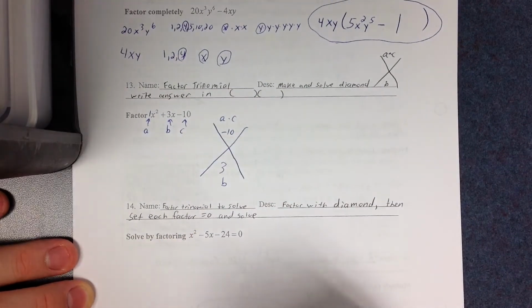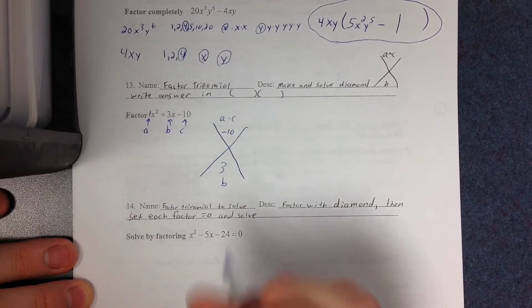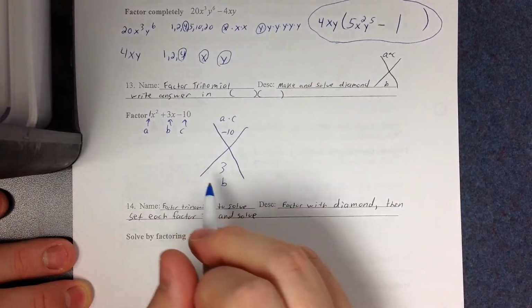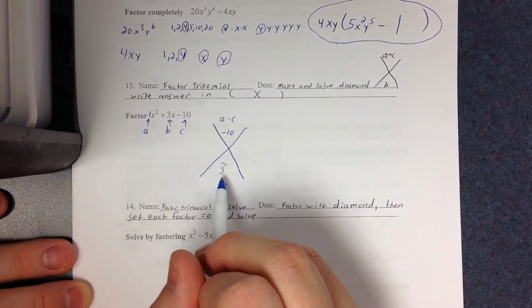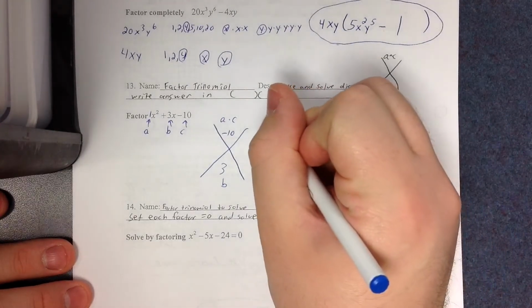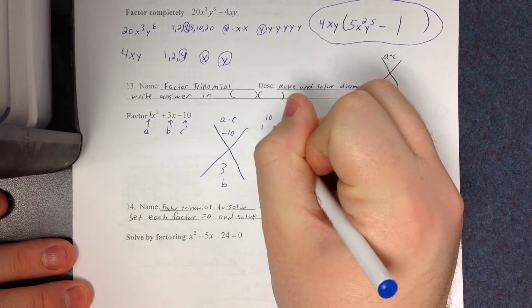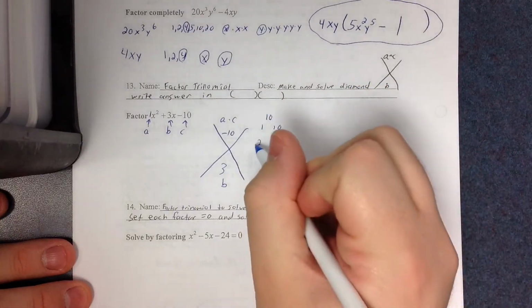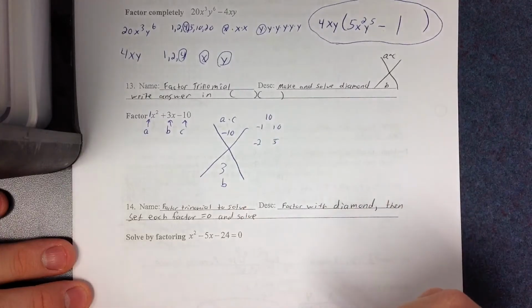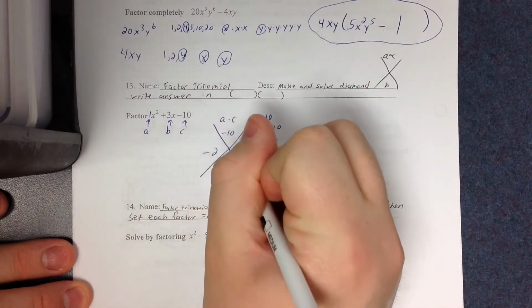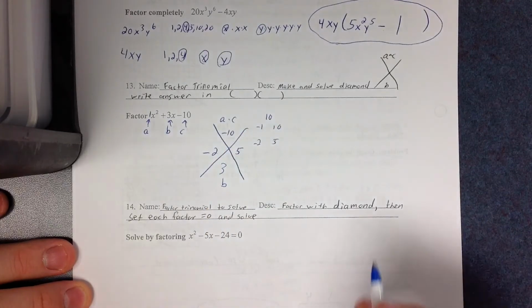So I need to multiply to get negative 10, and I need to add to get positive 3. So again, I got a negative on top, so it tells me I need one negative and one positive number. And since it's a positive on bottom, that means the bigger number has to be positive. So I look at, okay, well, what goes into 10? Either 1 and 10, 2 and 5. And again, I know the bigger number has to be positive. So I look at which one of those adds up to give me positive 3. And that's negative 2 and 5.